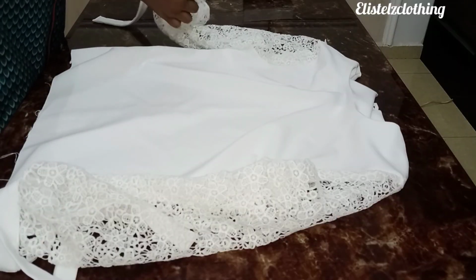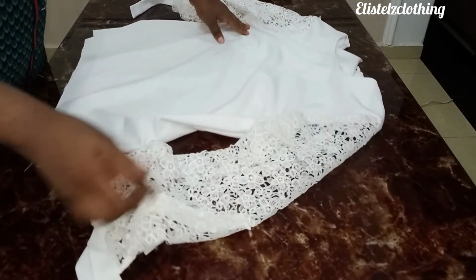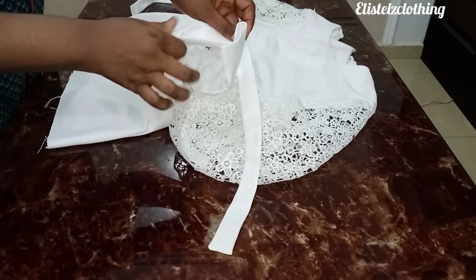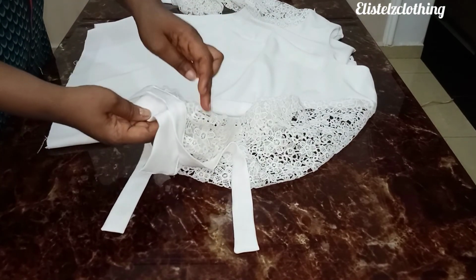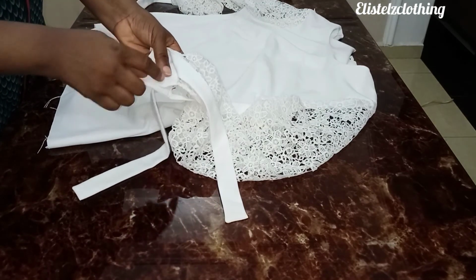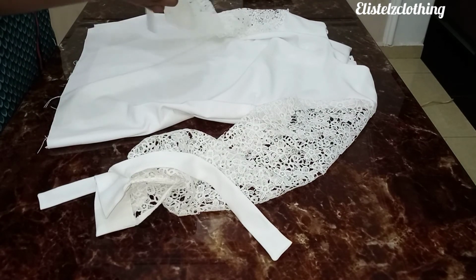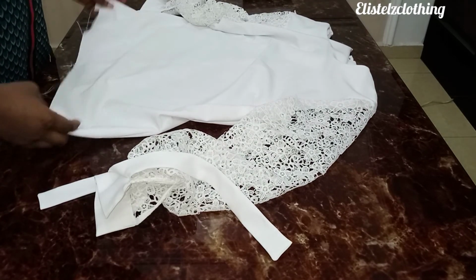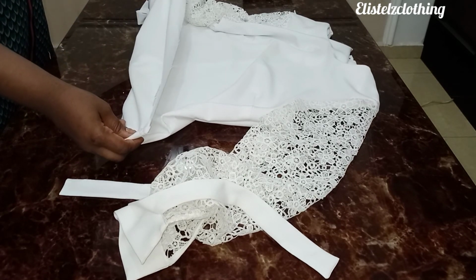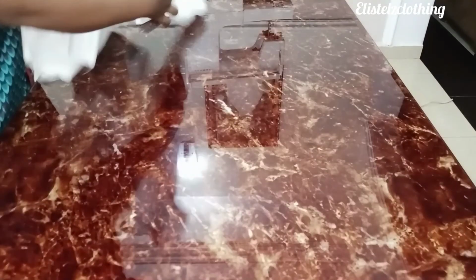Alright guys, so we're done. I went ahead to fix the sleeve, and I just cut out this long strip, and I stitched it on top of the cuff. So I'm going to go ahead and fix my button and create a buttonhole here as well. I'll do the same on this other side. Then I'll go ahead and overlock the hem part, and that's it, we're done.